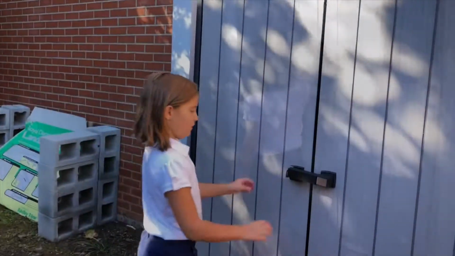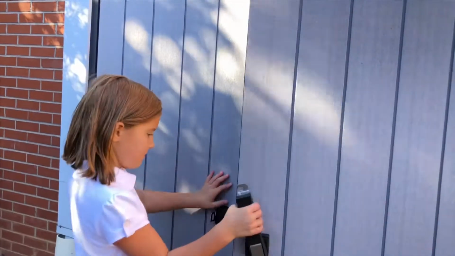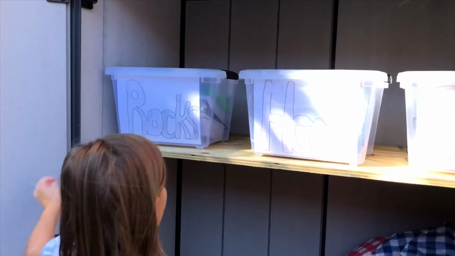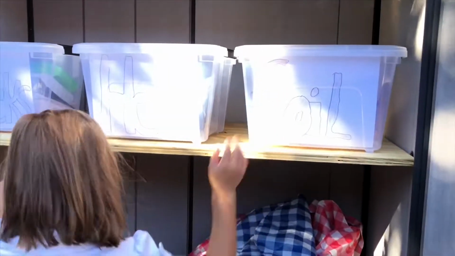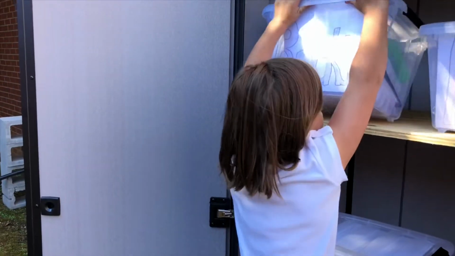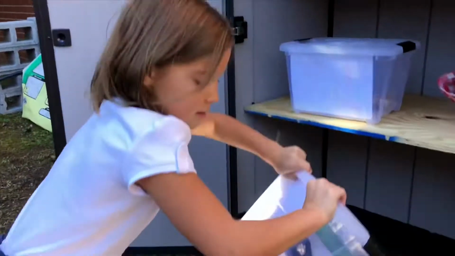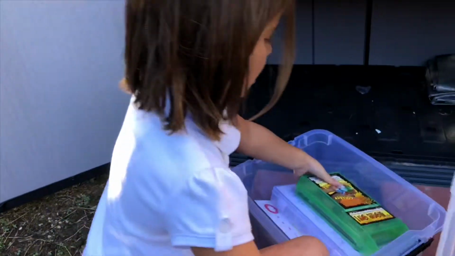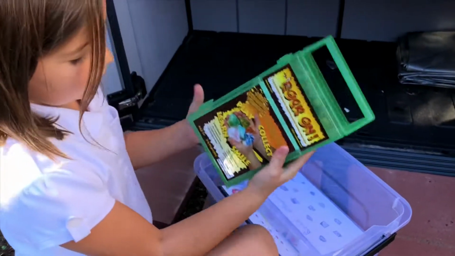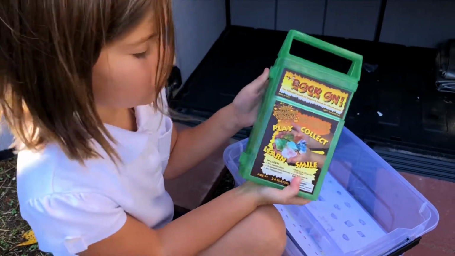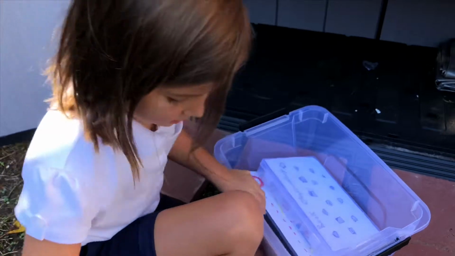Let's see what's inside our boxes. Rocks, heat, soils. Down here we have the toolbox. I'm just going to move it right here. Let's see what's inside of our rocks box. We have a Rock 1 Play Collection Learn Smile game. It's this rock game where you match all the rocks together. Let's put this right here.